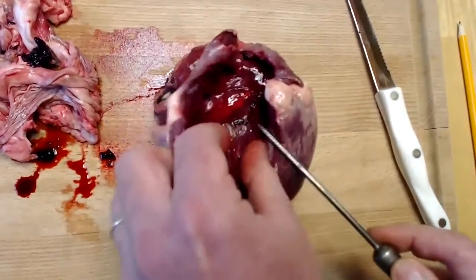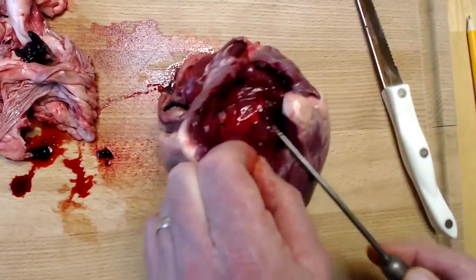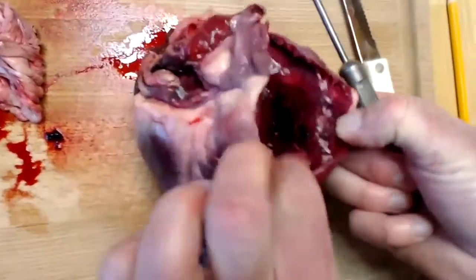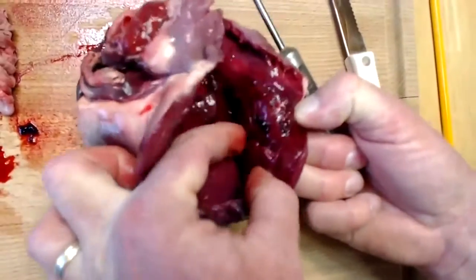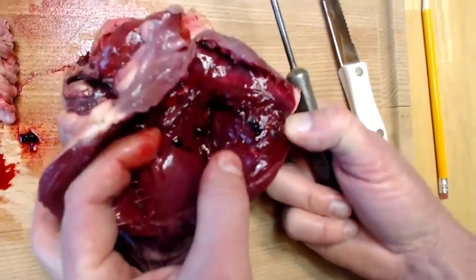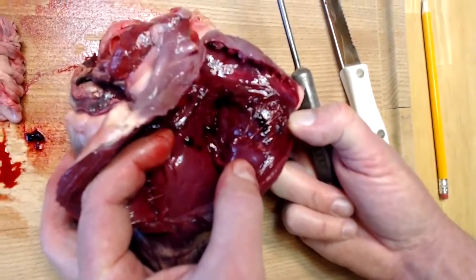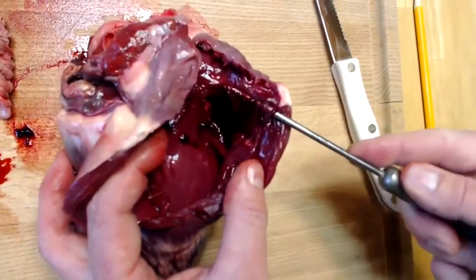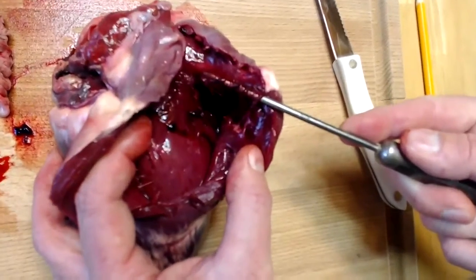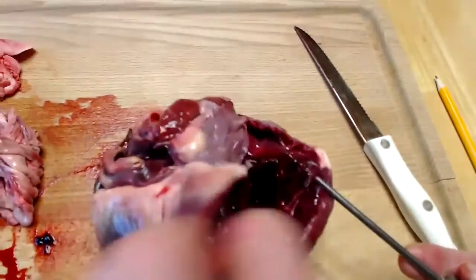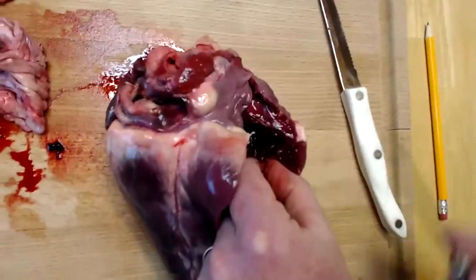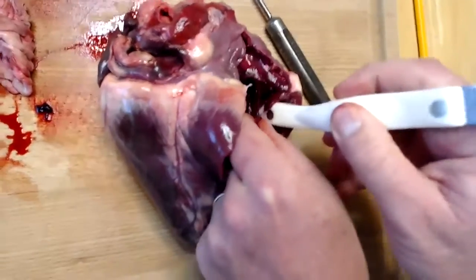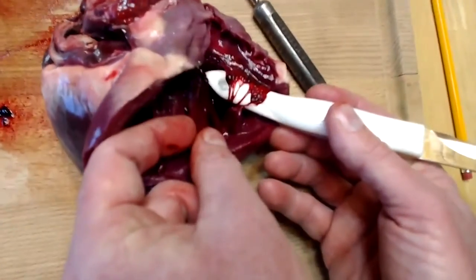We have another cusp up here, and then there'd be another cusp attached to another papillary muscle here on the other side. In fact, where my thumb is pointing, here's another large papillary muscle. And again, I know that because it's attached to chordae tendineae, and there's a nice view of the chordae tendineae here. I'm going to put this white part of the knife underneath, and then you can see those very nicely.